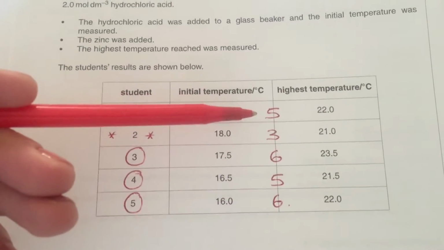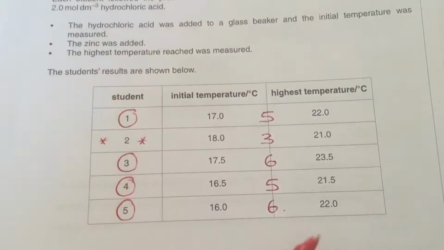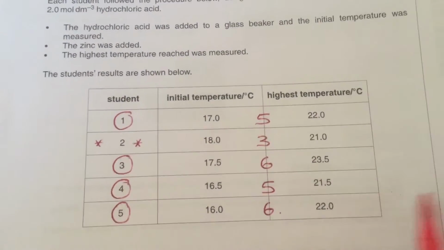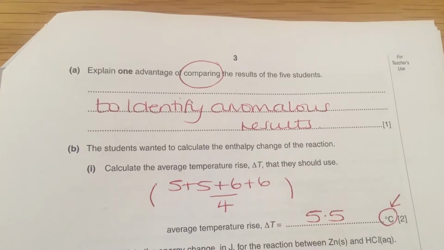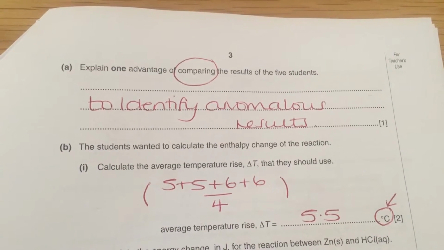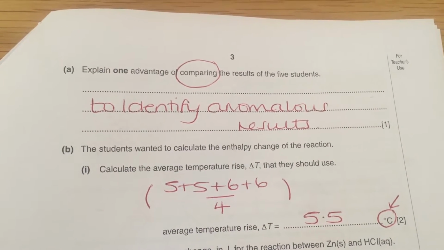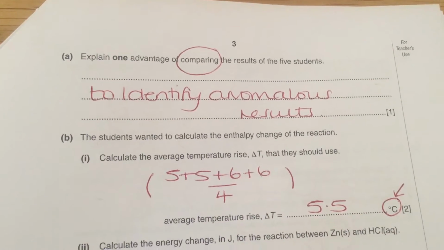The first thing that I've done here is to calculate the temperature change for each of those, and I've just added it into the middle, or I could have added a column at the end. The first question is asking, explain one advantage of comparing the results of the 5 different students. The answer to this is always the same, and it was the same at GCSE in your AQA ISAs, and it is to identify anomalous results.